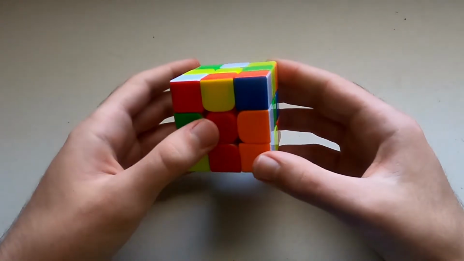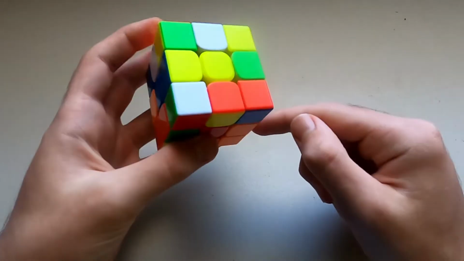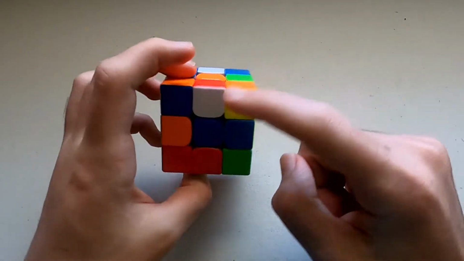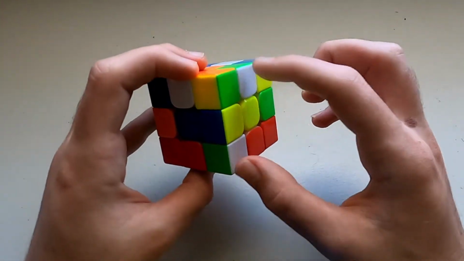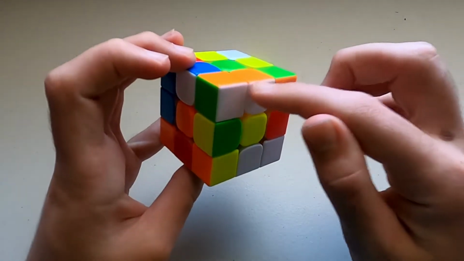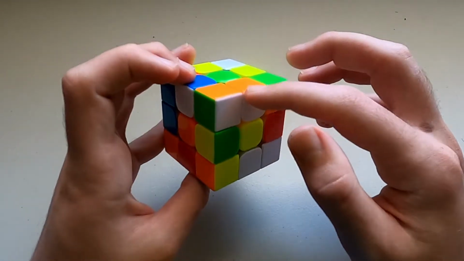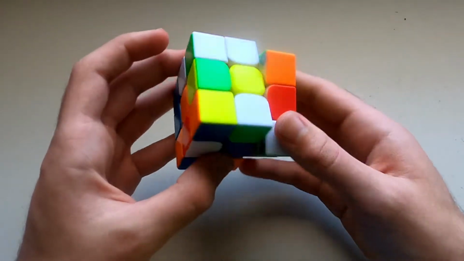Okay, so that one was a 12.38. Here's my solution. We have this pair here. This edge goes with it, and then I also did this edge and this corner. So I wanted to pair up these like this, but that moves this pair out from where it was and makes it really hard to finish.